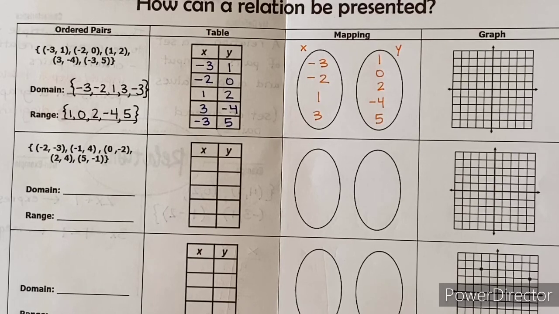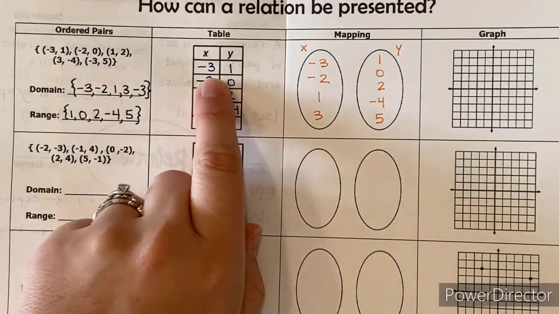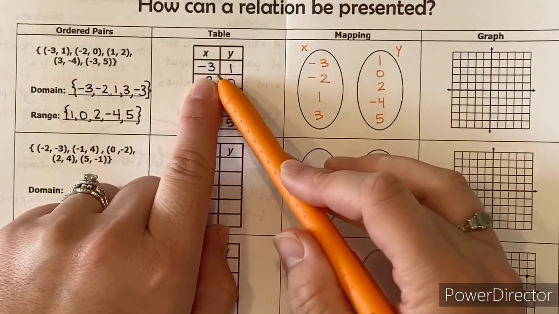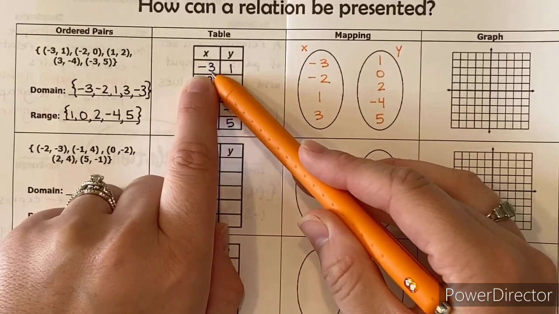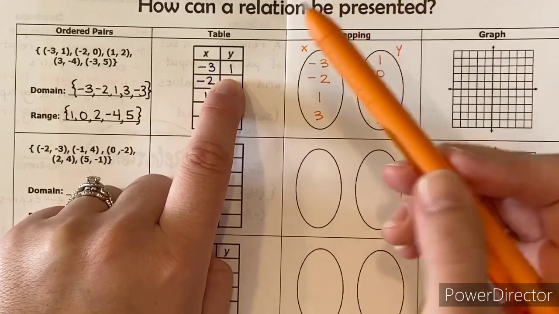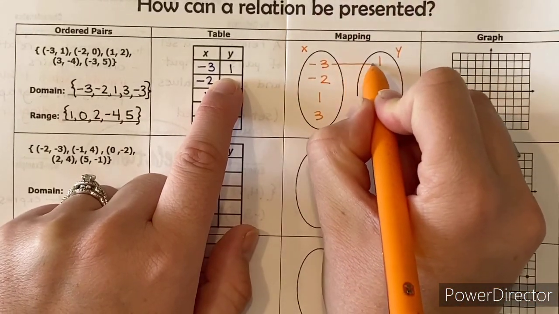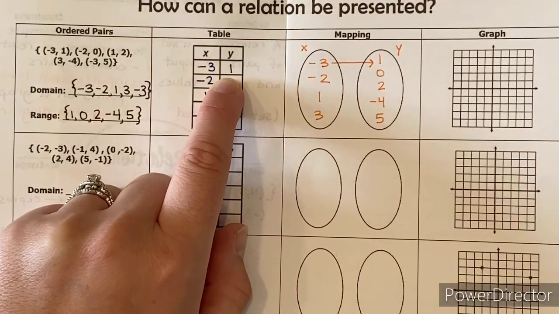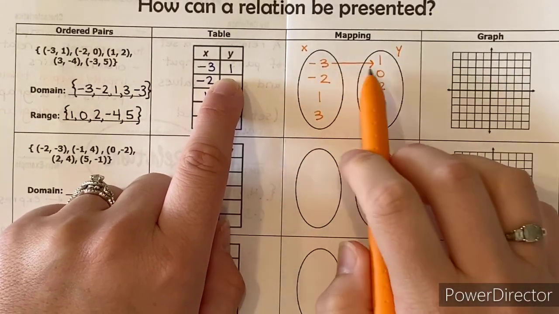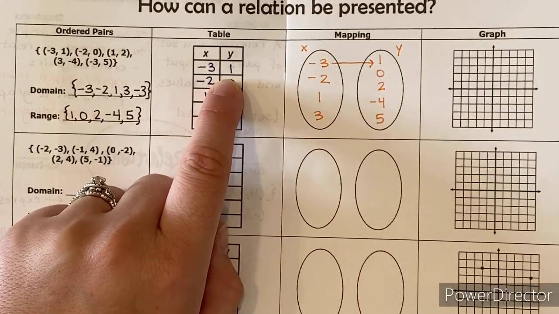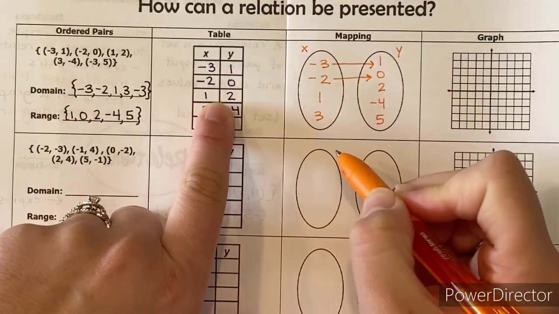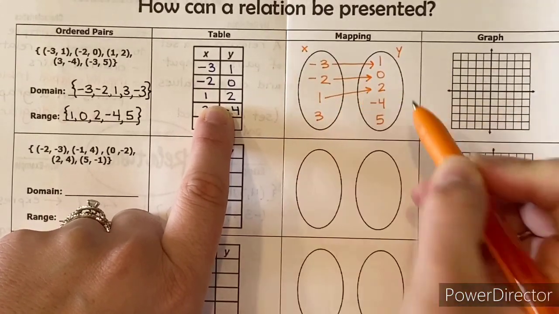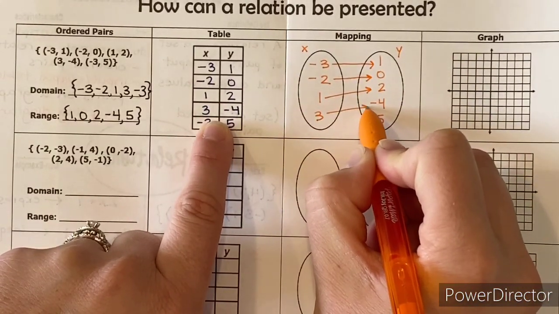A mapping will still show you the ordered pairs, so it's important that we actually map them correctly. So here's how it works. This x, or this input value, maps to this output value. So when we put this number into our equation, we get this one out. So -3 maps to 1. So we just draw an arrow showing that this right here is an ordered pair. Okay, so then -2 maps to 0, 1 maps to 2, 3 maps to -4.